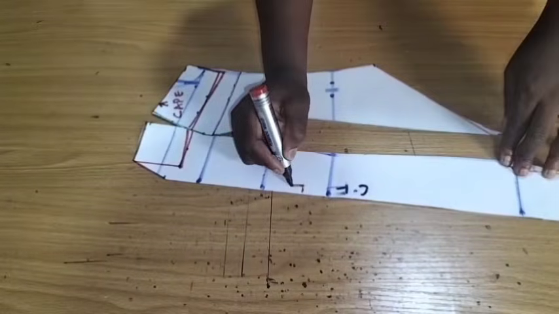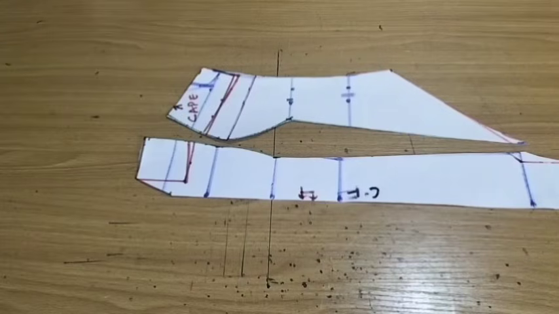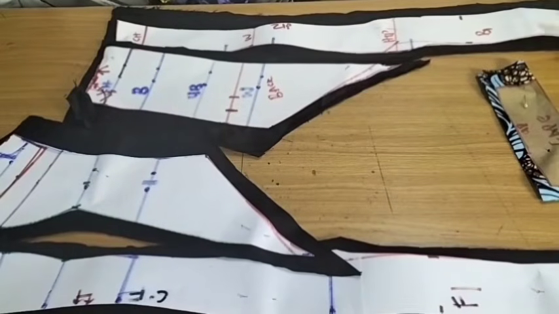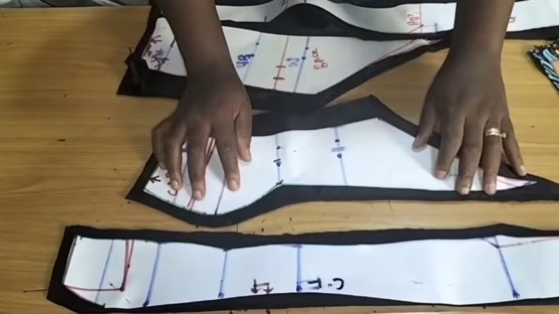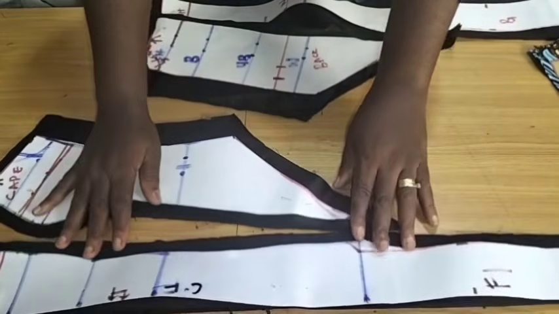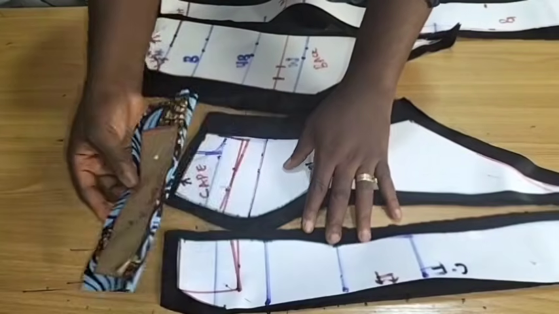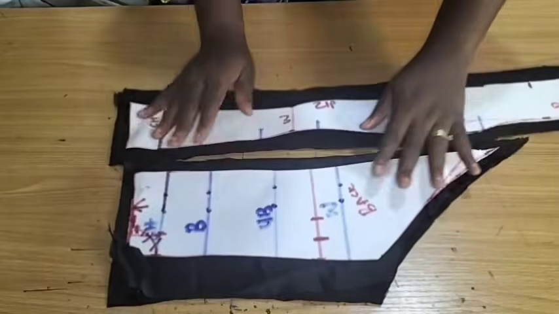Here is the center front. We'll now cut all of these patterns on fabric. So here I'm done cutting everything on my fabric. The center front is on fold. I added 1.5 inches on the sides. I added 1/2 inch at the midpoint. This is my cape. My cape is on fold at the down part, and I added 1/2 inch all around.